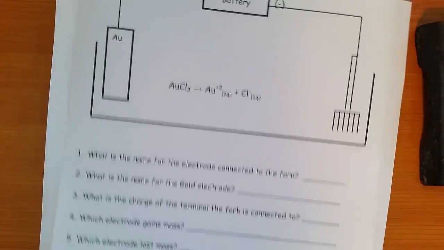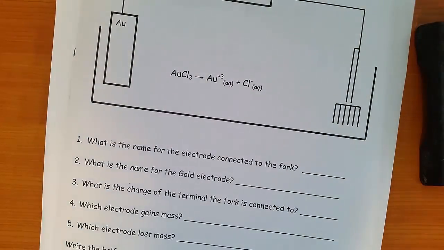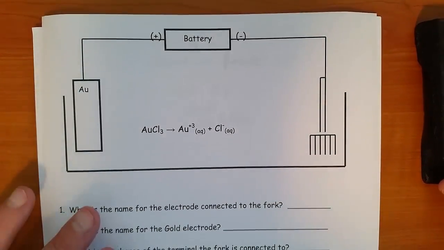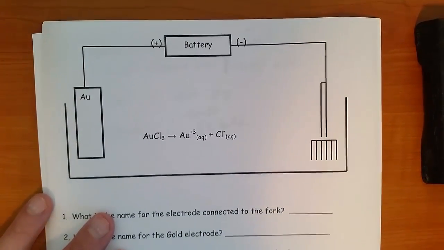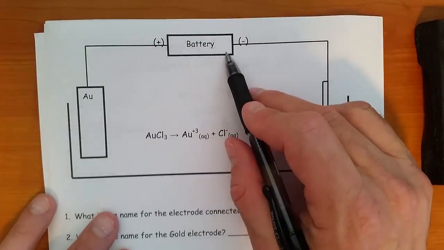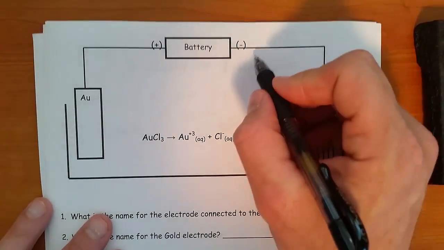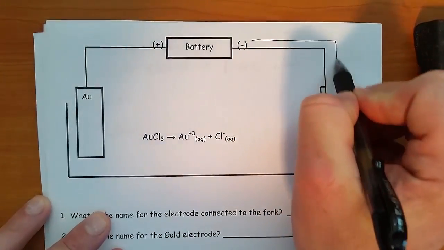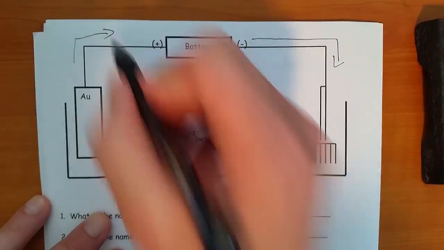The other type of cell we learned about was an electrolytic cell. But here we basically do the same thing, except this one is non-spontaneous, so it needs to be connected to a battery. The first thing we do is determine the flow of electrons. And in a battery, the electrons flow out of the negative terminal.